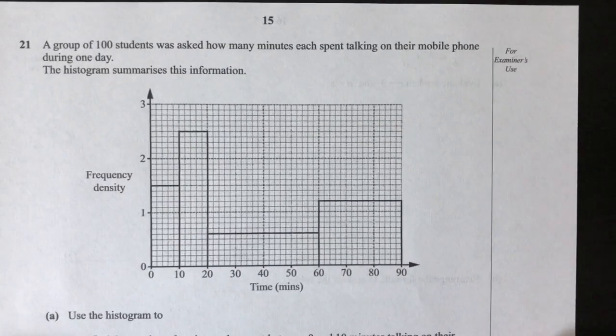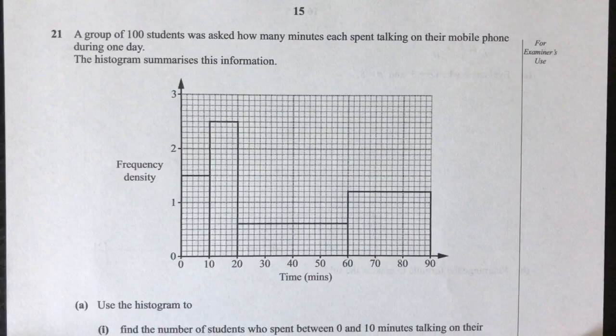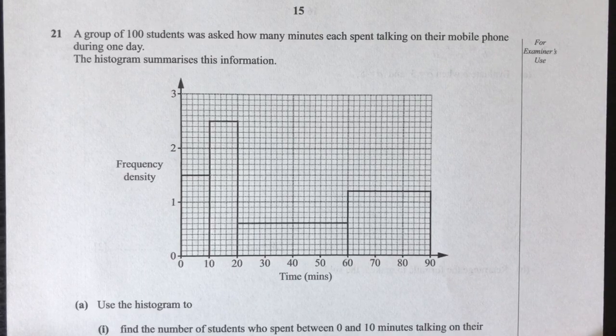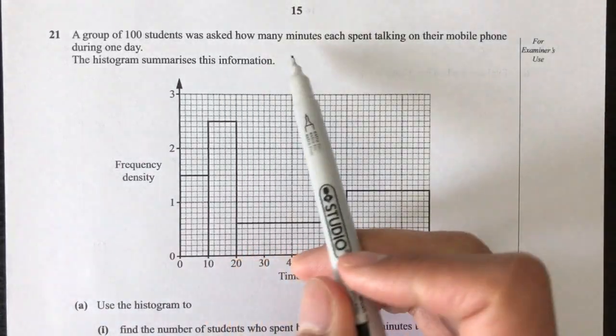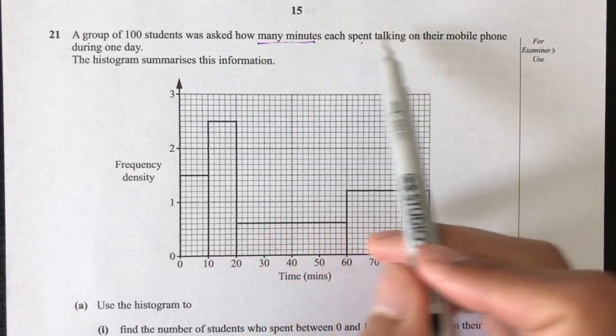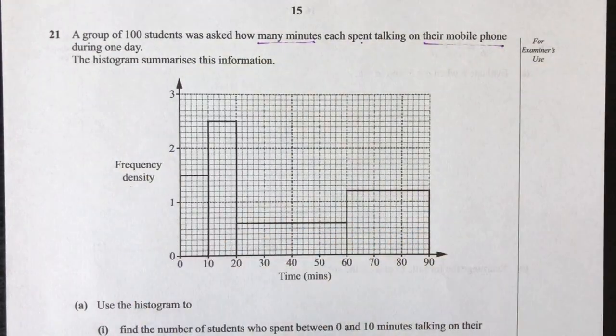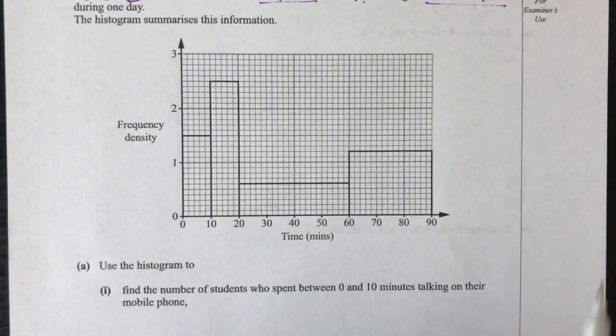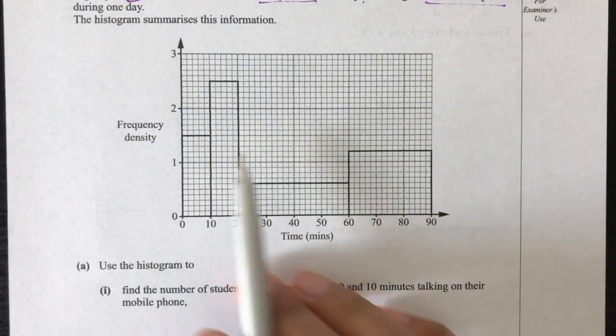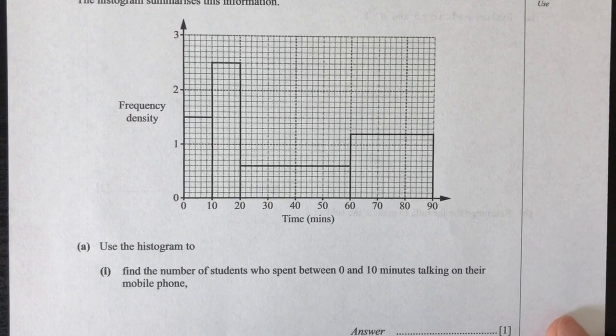Moving on to question 21. A group of 100 students were asked how many minutes each spent talking on their mobile phone in one day. So we have 100 students. This one is the histogram summarizing this information. Now part A, using this, find the number of students who spent between 0 and 10 minutes.